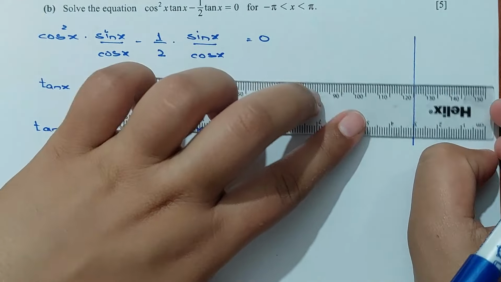Let me write this down. So we can say area of the shaded region is going to be the integration from 2 to 4 of the curve. The curve is 32x minus 4x square minus 48 dx, and minus integration of the line from 2 to 4, and the line is 4x minus 8 dx. That would be the area.